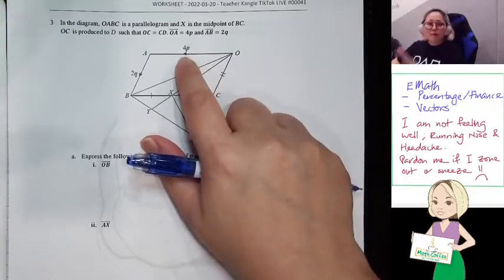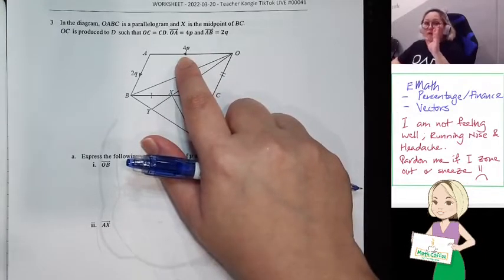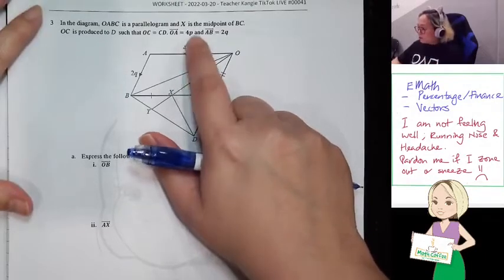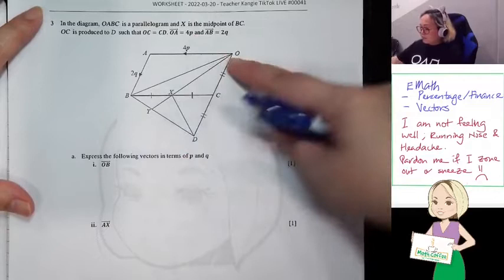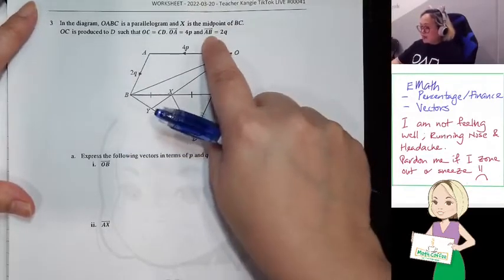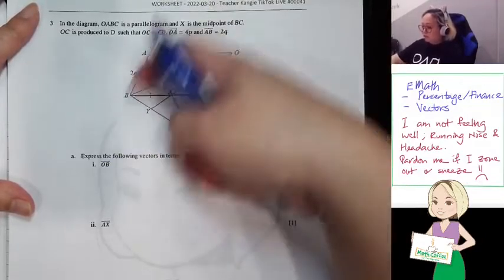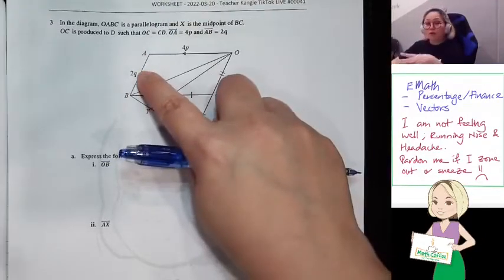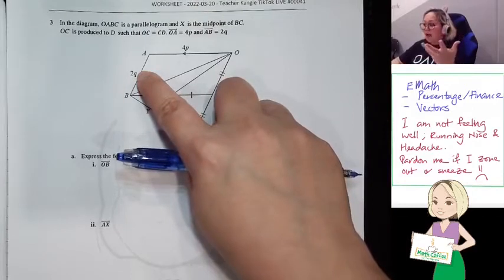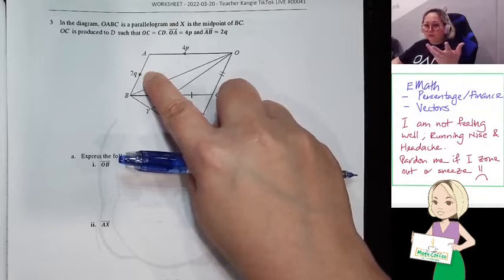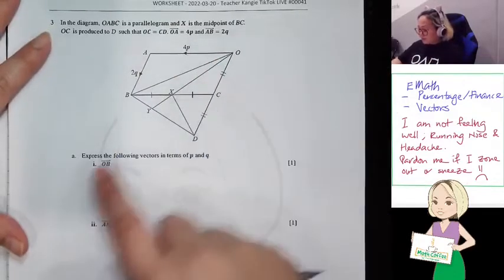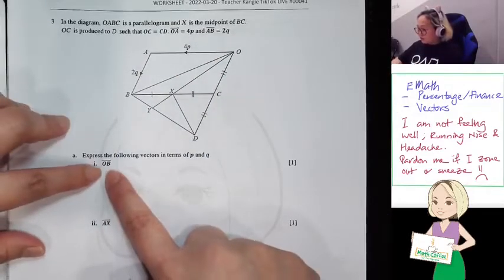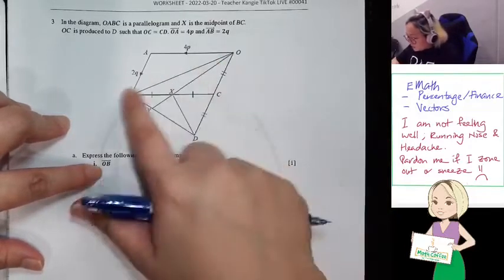So always remember for vectors, the direction is very important. So 4P, you can see that it represents this direction. So it's OA, this one. AB is 2Q. Again, the arrow is very important, because without the arrow, 2Q simply means just the magnitude. Arrow is very important. Okay, then after that, express the following: OB. So look at this, OB is here.